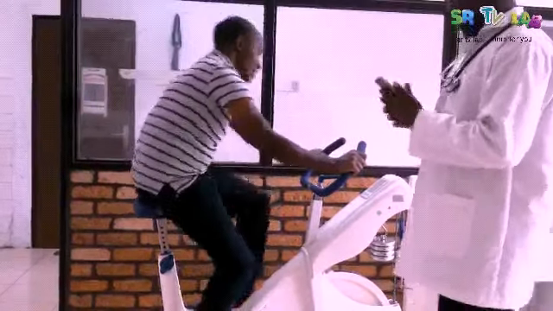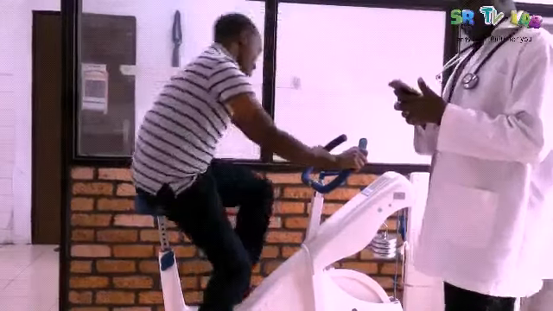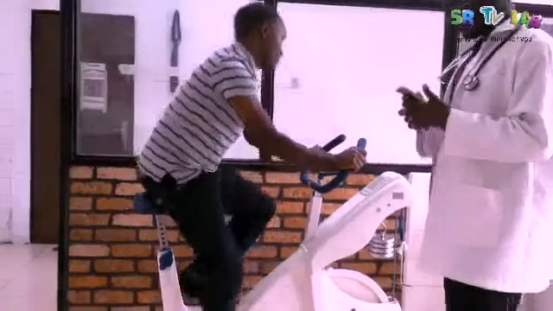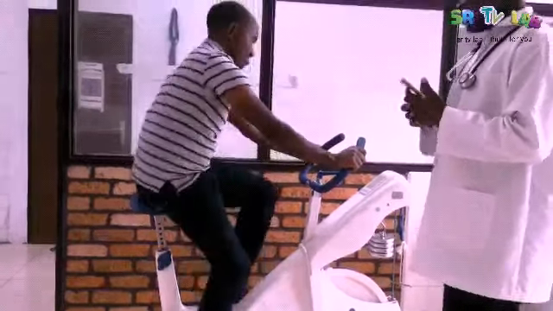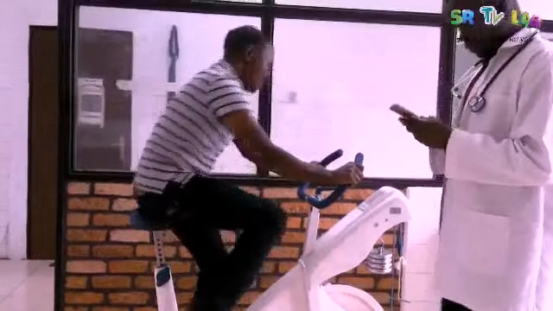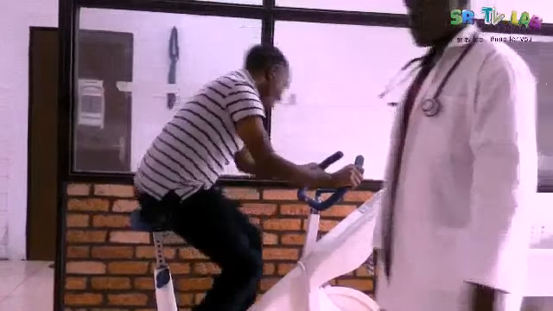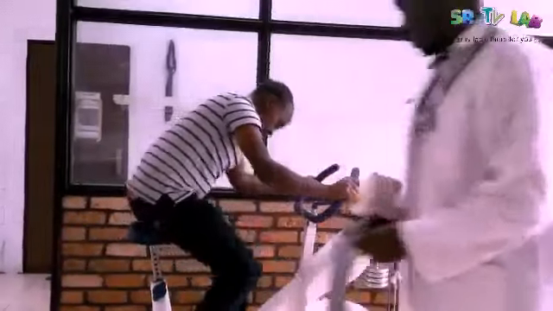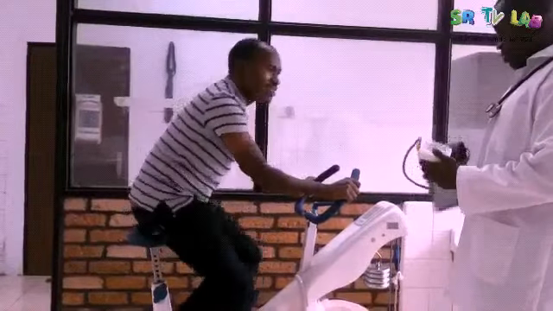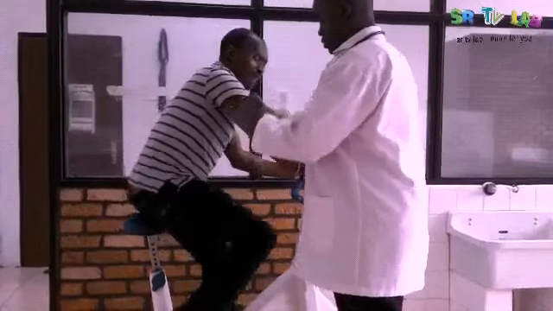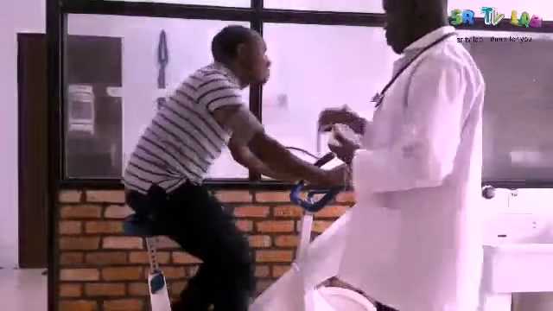Good. Well done. Keep moving, guy. Keep moving. Yes. Don't give up. If we say he's totally exhausted, we're going to stop the exercise and measure his heart rate and blood pressure as well, using our automated blood pressure monitor. Now let's take the monitor. Good. Remember, his heart rate at rest was 66 beats per minute. Now let's see.